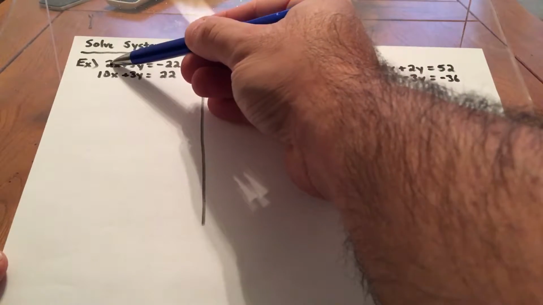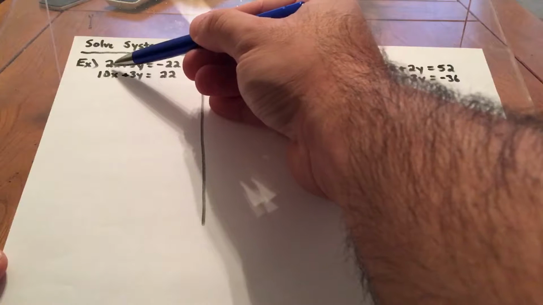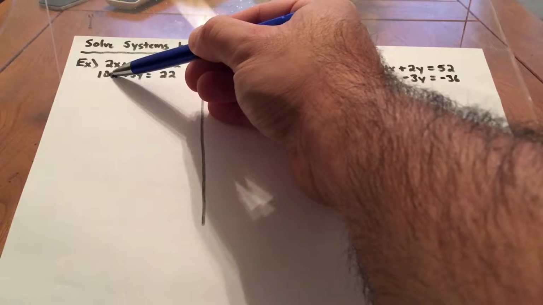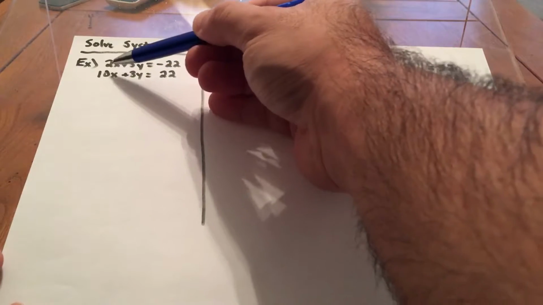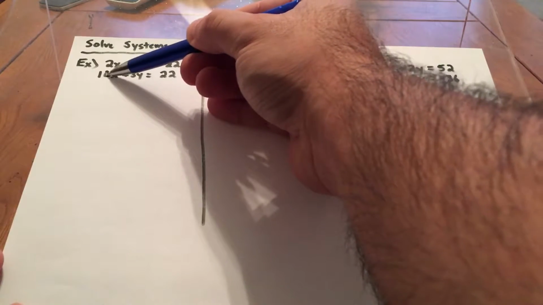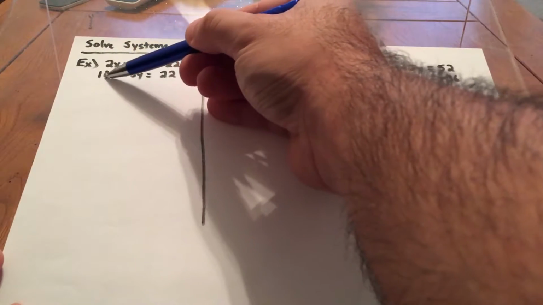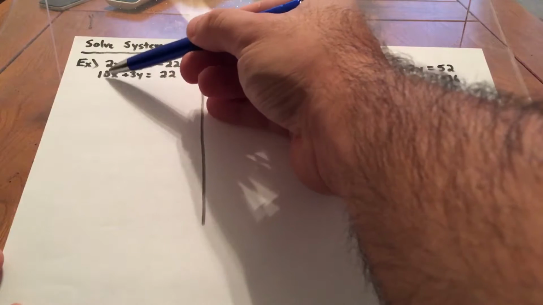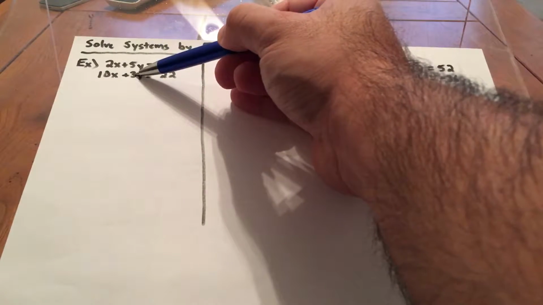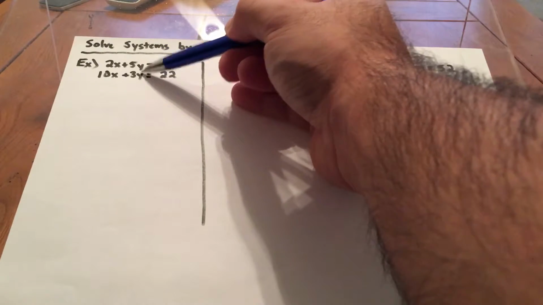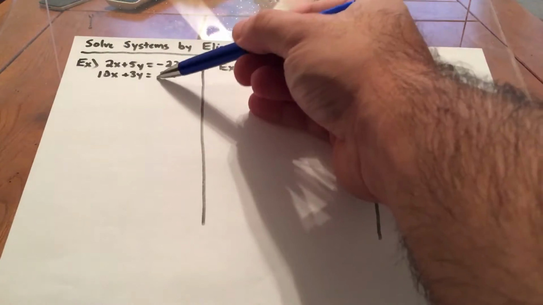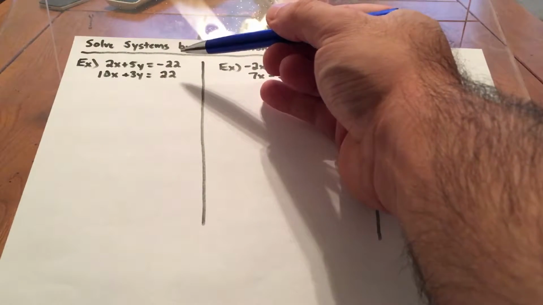If you notice, 2 and 10, 2 actually goes into 10, right? 2 would go into 10 5 times, so 10 is actually a multiple of 2. So we could multiply 2 by 5 to make it equal to 10. So there is one variable that would work for elimination. But if you look over here, 5 and 3 are not really multiples of each other. If you chose to try to eliminate y here, you're going to struggle because you're going to have to multiply both equations by something, and that's going to make more work for you.